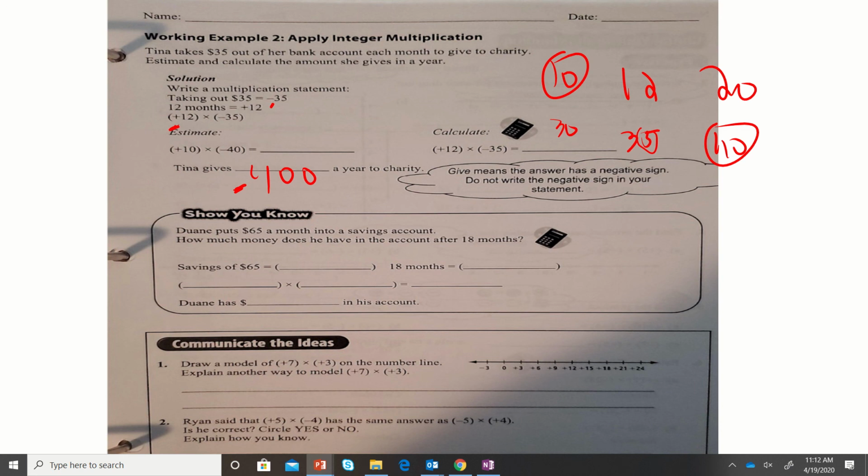Now the next one is the actual calculation. We have 12 times 35. We do that first, and we get 420. Now we have a positive and a negative here, so we're going to get negative 420. So that's a good example there. We're going to look at the show you know now, and then that's it for the lesson.